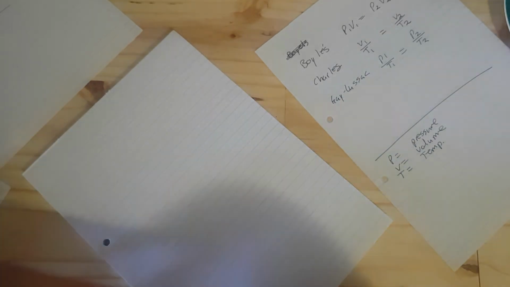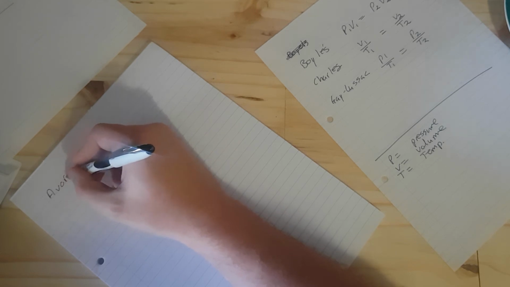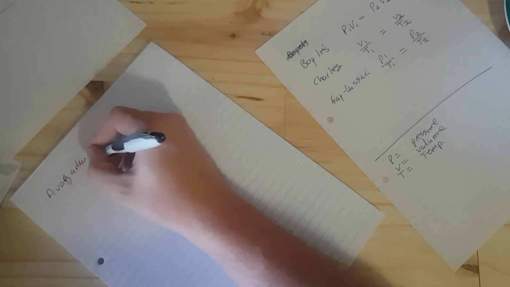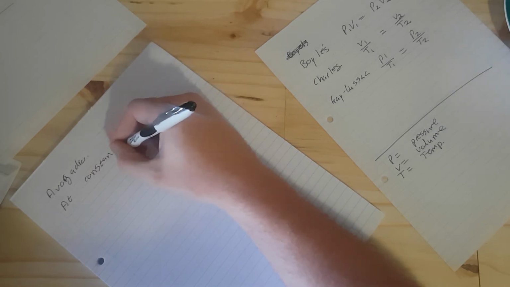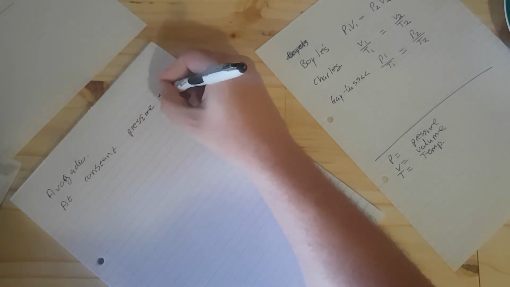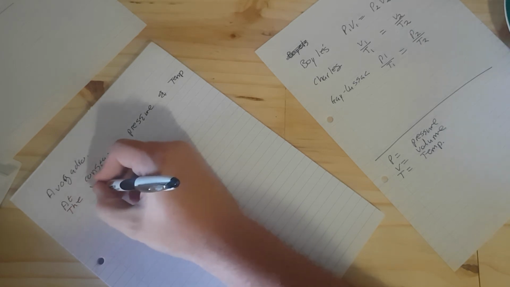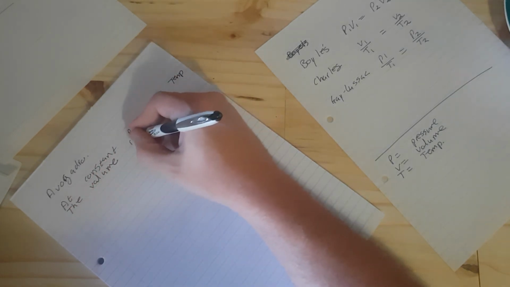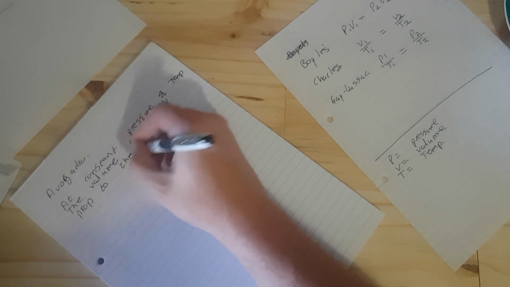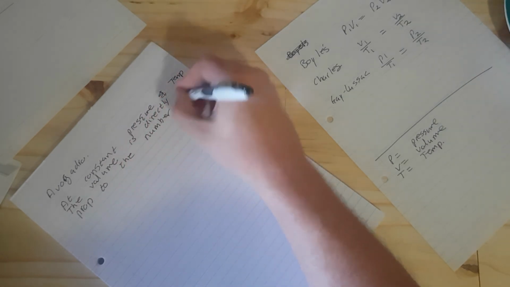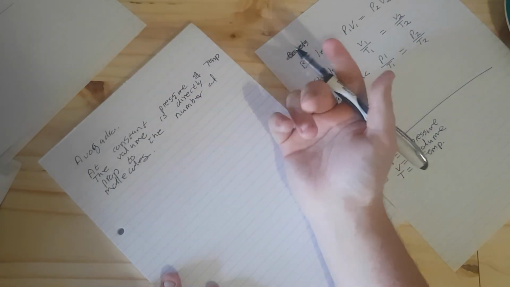So if you were to state Avogadro's law in a sentence, he said that at a constant pressure and temperature, so the pressure and the temperature are constant, the volume of the gas is directly proportional to the number of molecules in that gas. That is to say, the amount of gas molecules.